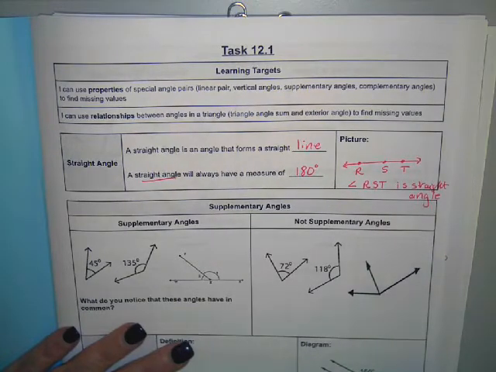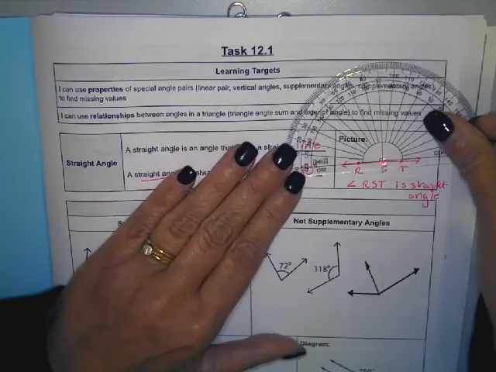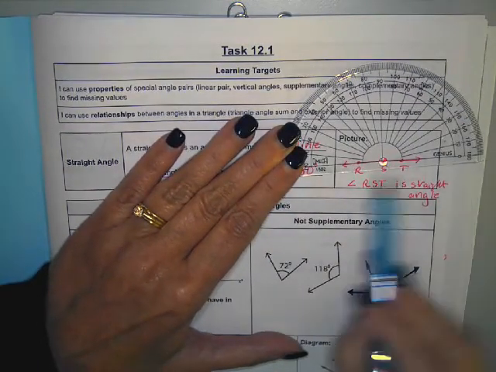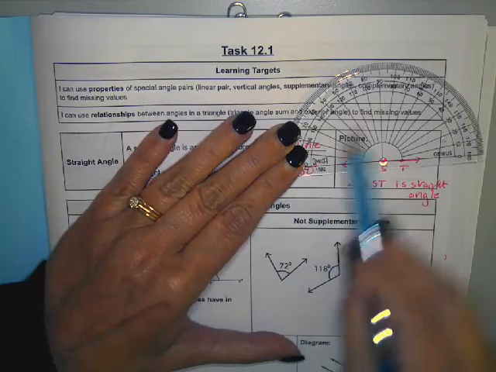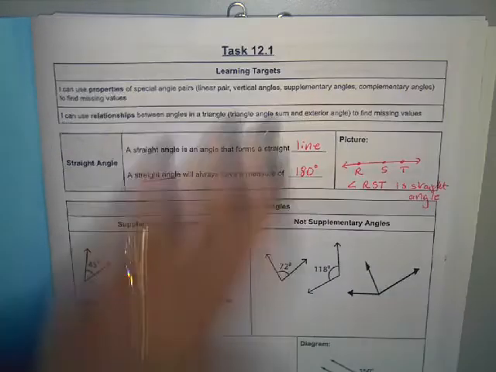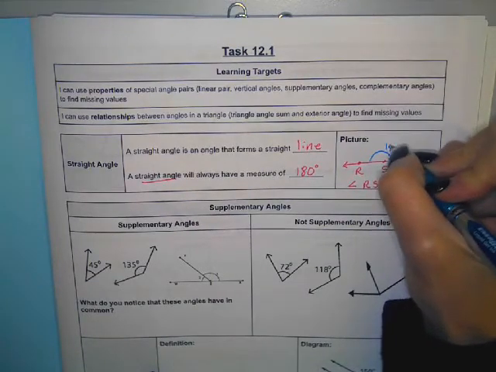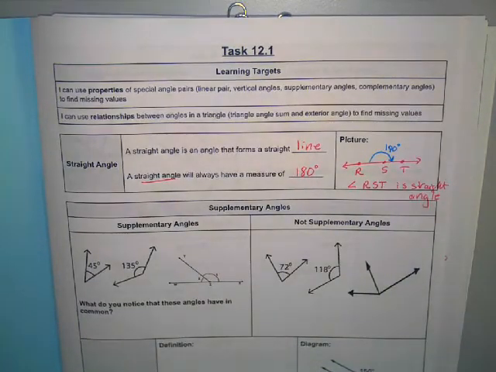And the measure of that angle, if we were to take a protractor, like this, it would be 180 degrees. That's the measure of the angle from 0 all the way to 180 degrees. So the measure of this angle is 180 degrees. That's what happens with a line.